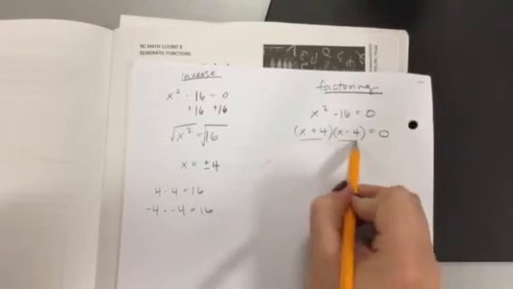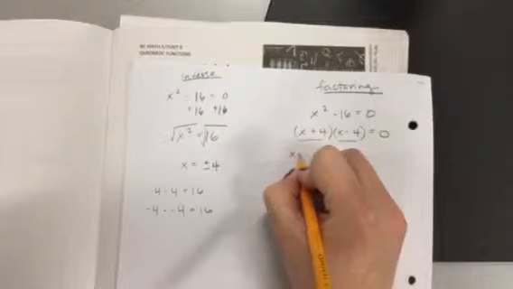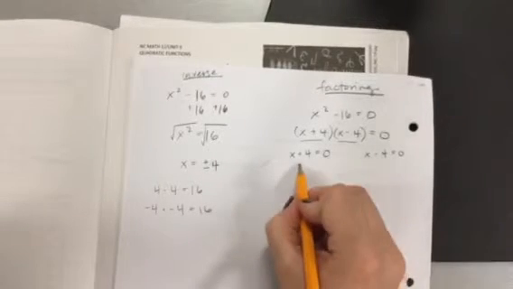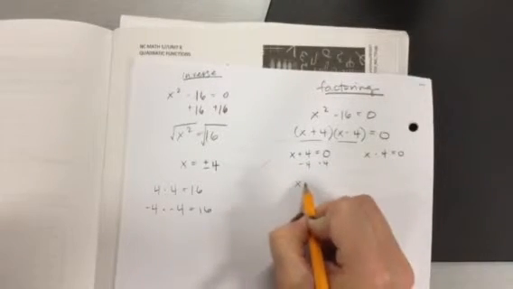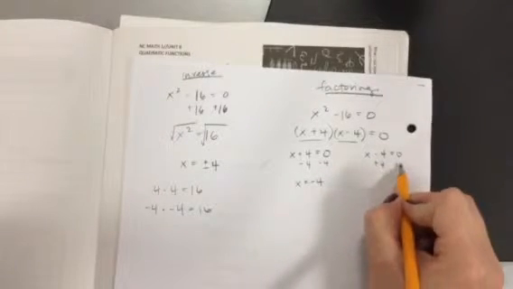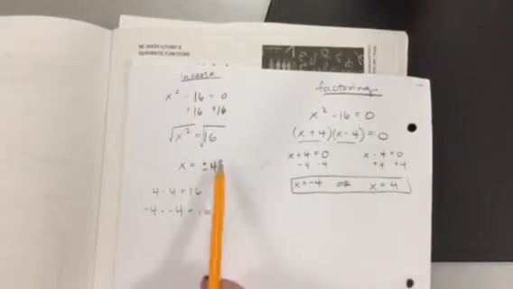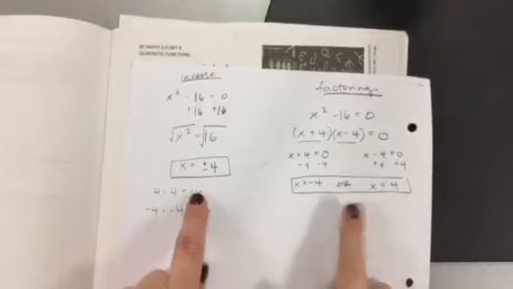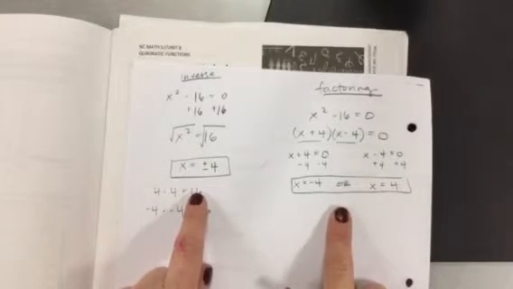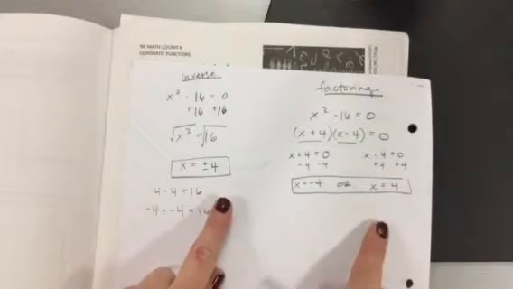So to solve for x, we're going to set each of these factors equal to 0. So x plus 4 equals 0 and x minus 4 equals 0. When we solve for this x, we're going to subtract 4 from both sides. We get that x is negative 4. We're going to add 4 to both sides for this one, and we get that x equals positive 4. So you can see that even though we solved the same problem two different ways, we still got the exact same answers, positive 4 and negative 4.